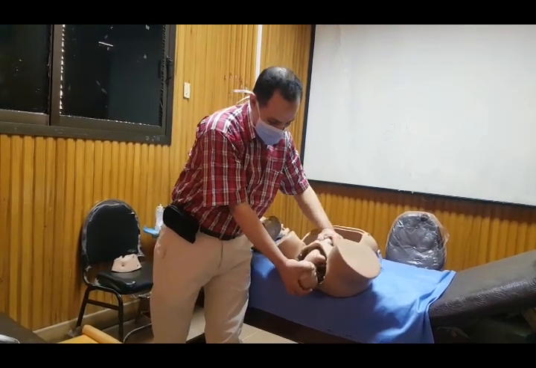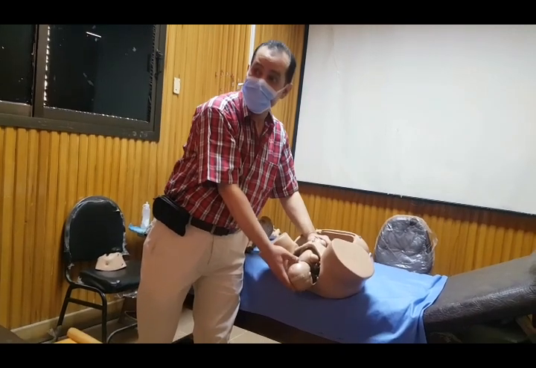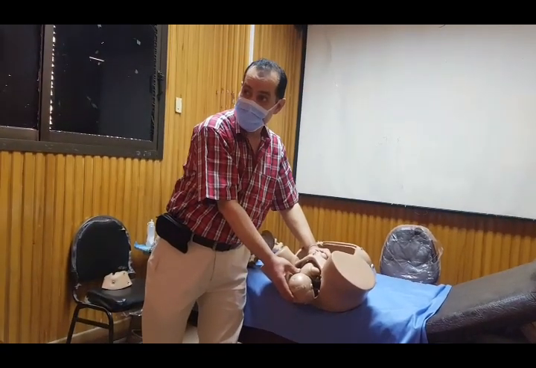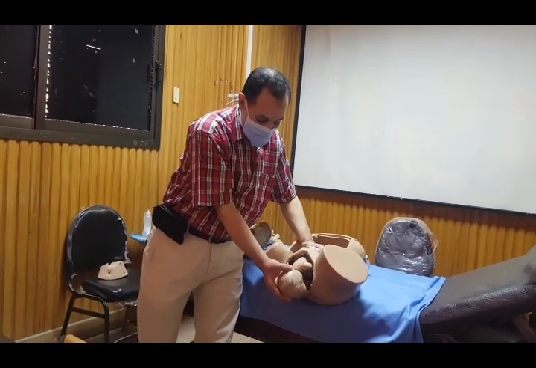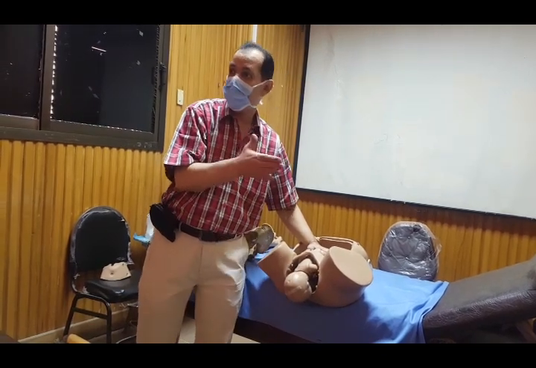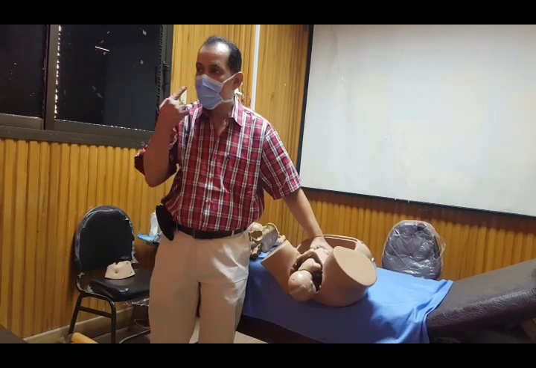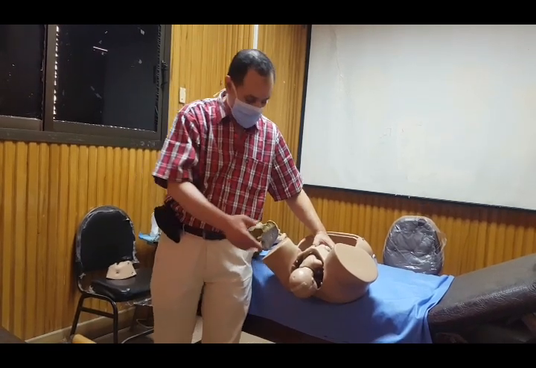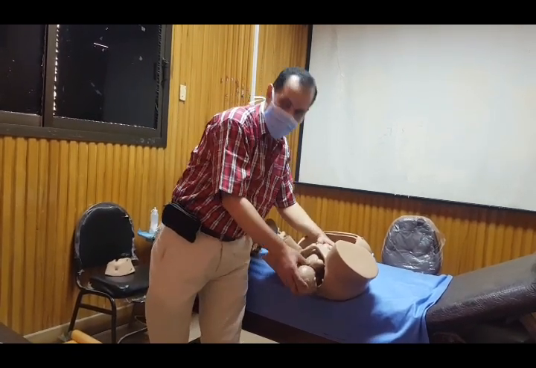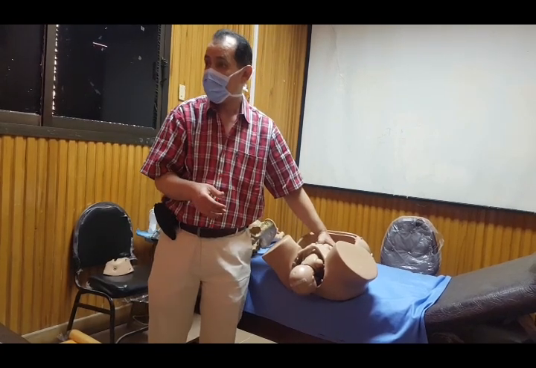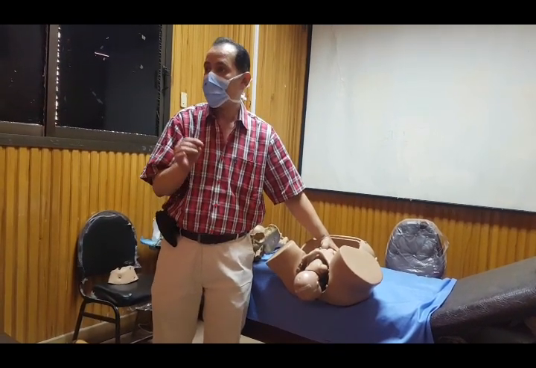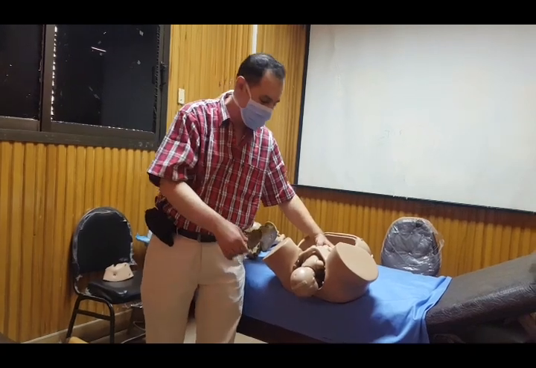The head emerges through the introitus, then retracts to the perineum, so we call it the turtle sign. I cannot see the neck of the baby because the head is retracted over the perineum like that. This is called the turtle sign. This is as regards the definition.